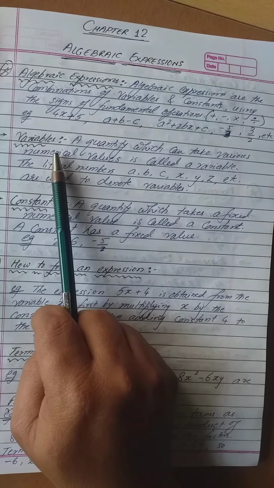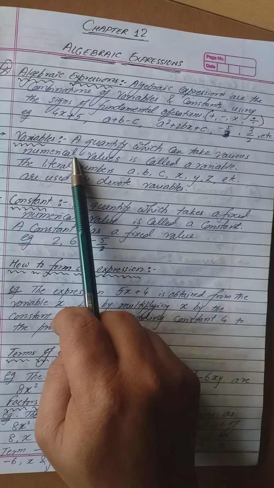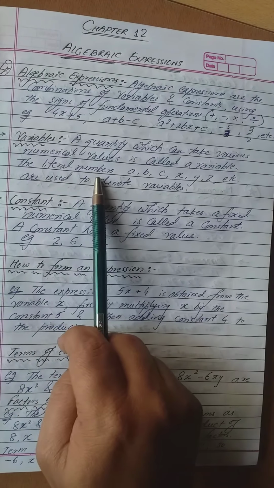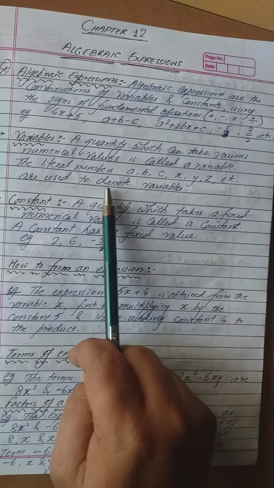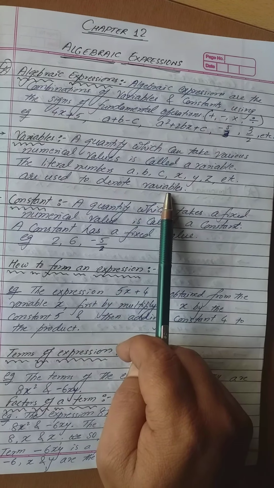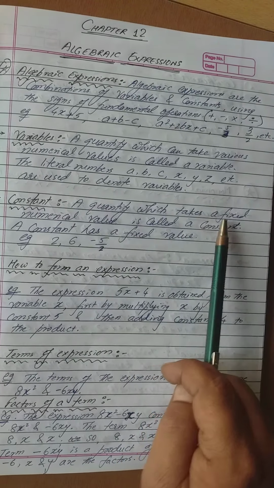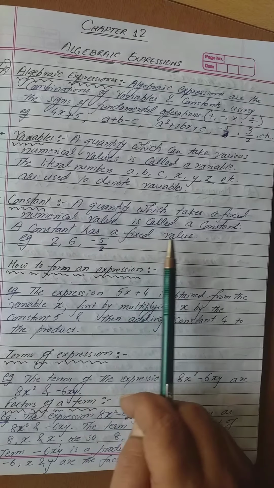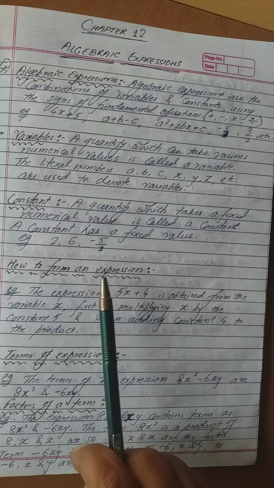Now what are variables? A quantity which can take various numerical values is called a variable. The literal numbers small a, b, c, x, y, z, etc. are used to denote variables. What are constants? A quantity which takes a fixed numerical value is called a constant. A constant has a fixed value. Example: 2, 6, minus 5 upon 2.